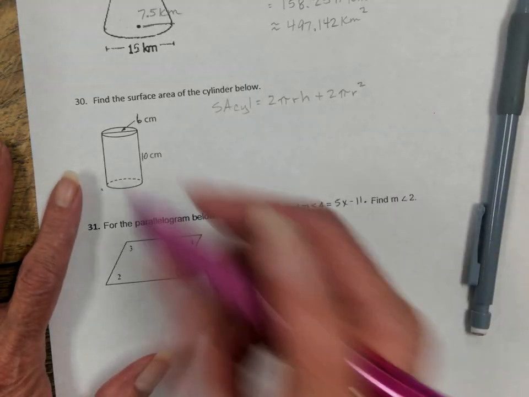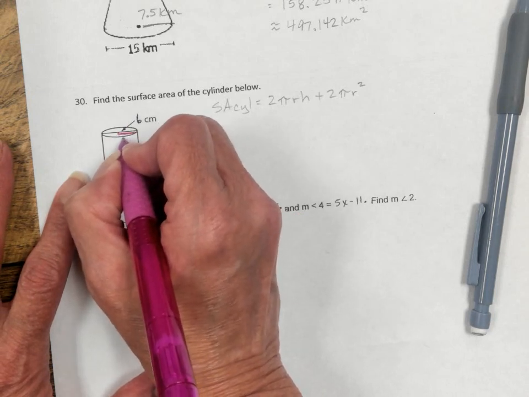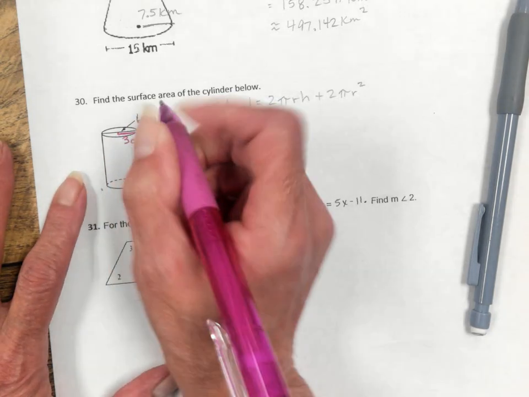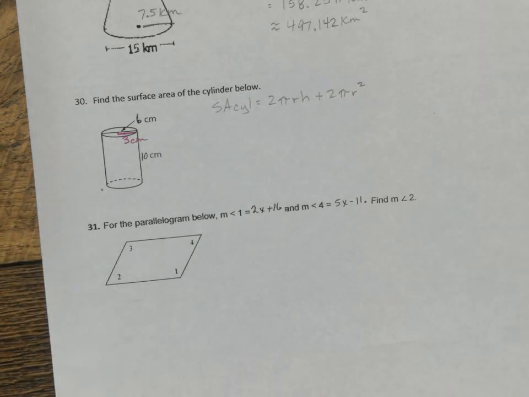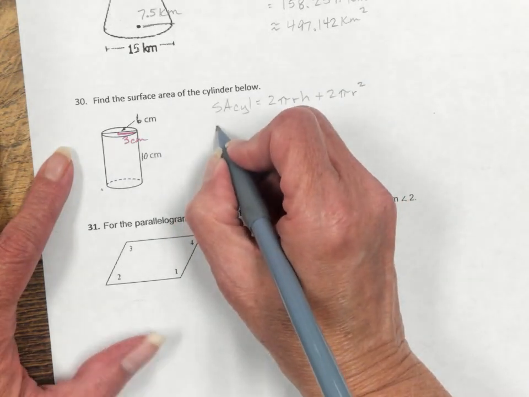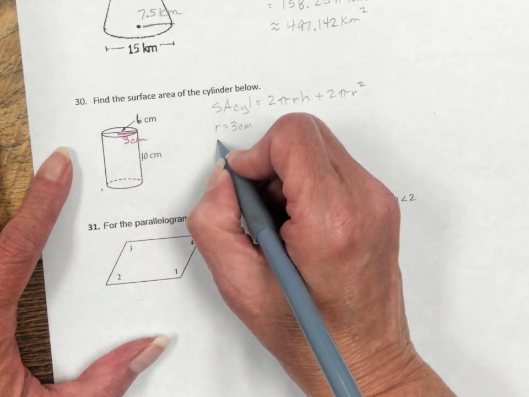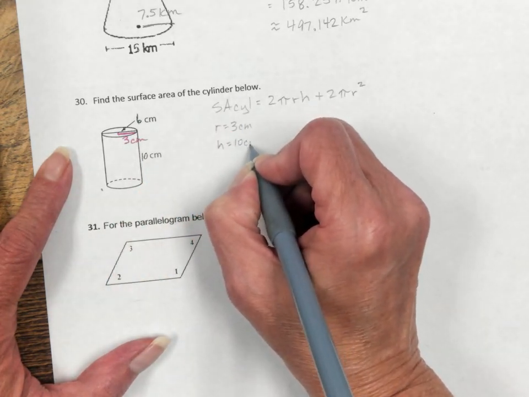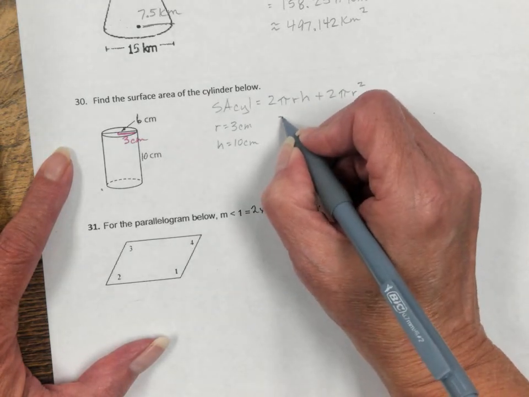You know, they keep trying to tell us that they're giving us diameter and doing us a favor about it, and I need a radius, so I'm just going to cut it in half. I mean, it's kind of old by now. They keep trying to fool me. They can't fool me. So my radius is 3 centimeters. My height is 10. I have all the information I need to fill in stuff, so let's do that.